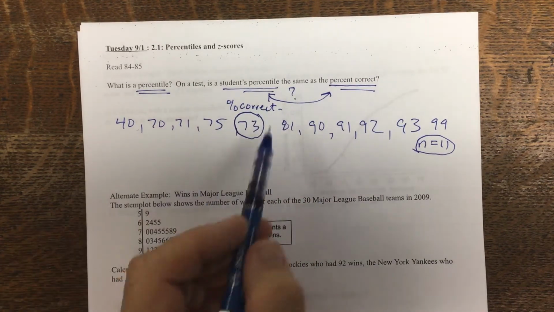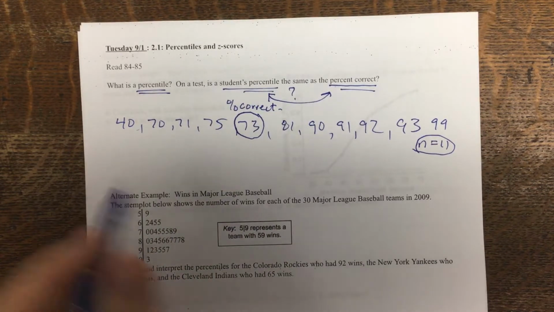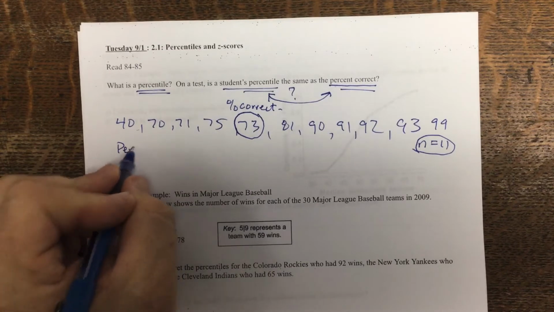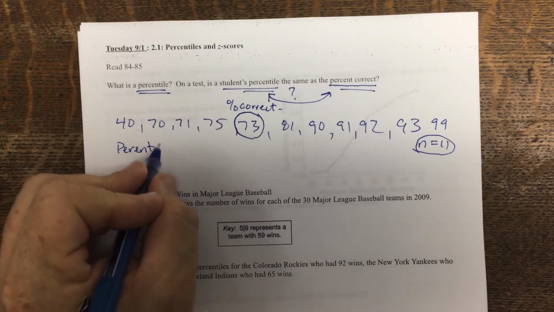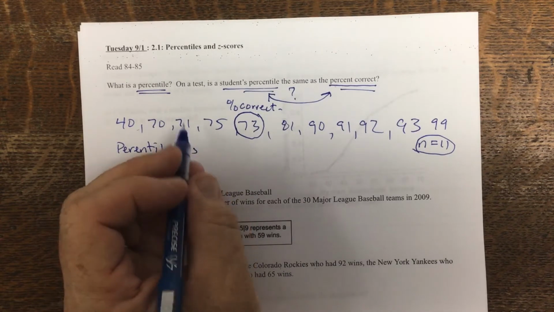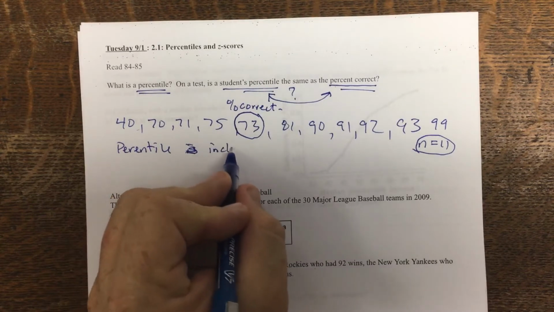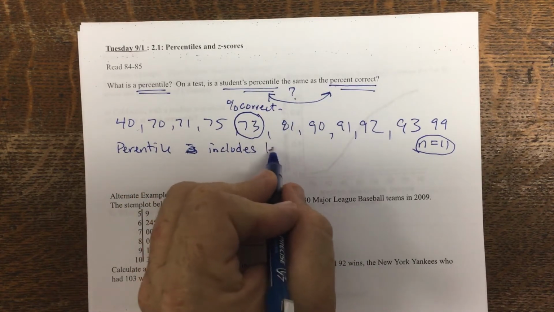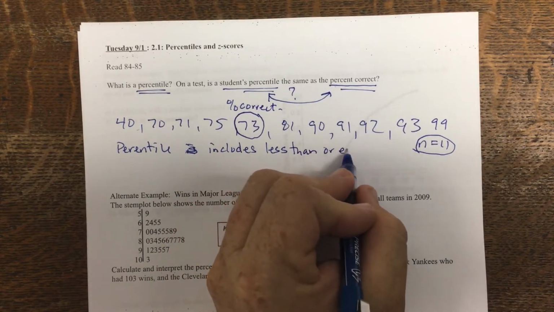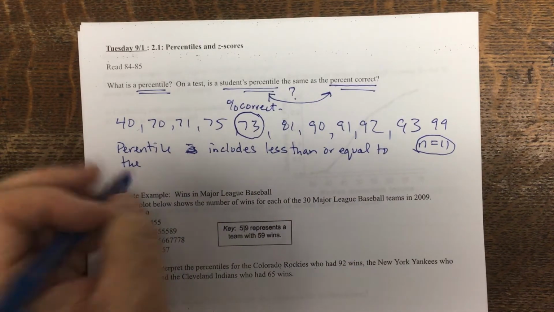but that's not their percentile, because their percentile includes anything less than or equal to the data point.